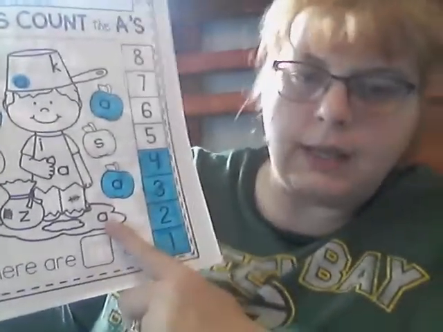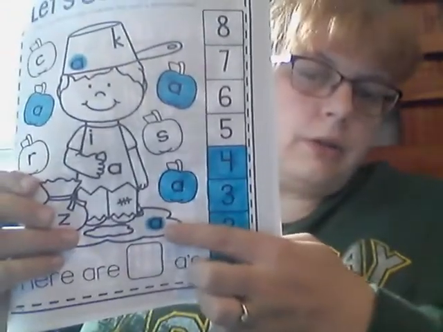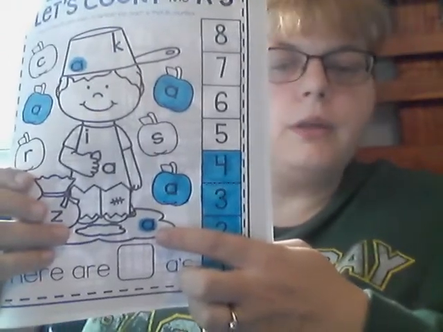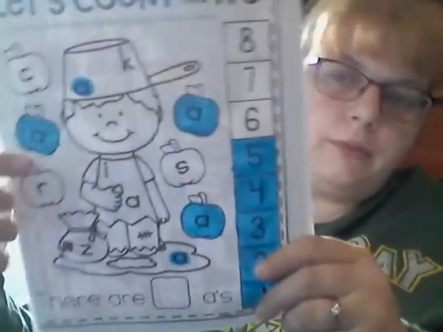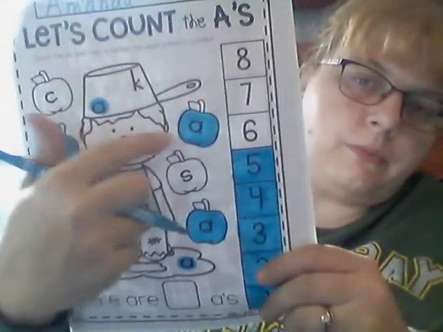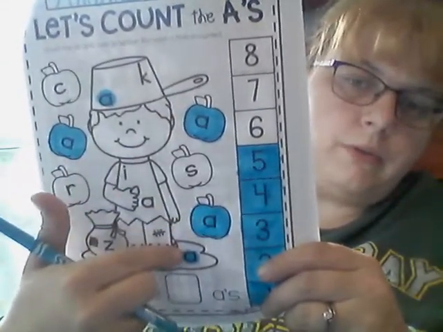Oh, I see an A in the puddle. I'm going to color that in. I don't need to color the whole puddle. I'm just going to color the A. If you want to color the whole puddle, you can color the whole puddle. So then I'm going to color in that 5 because that's my 5th A I found. So we have 1, 2, 3, 4, 5.